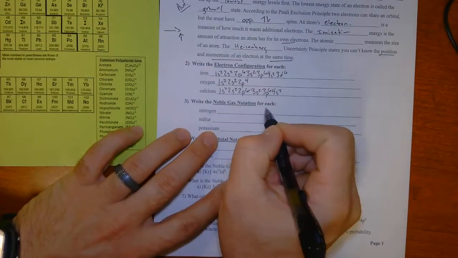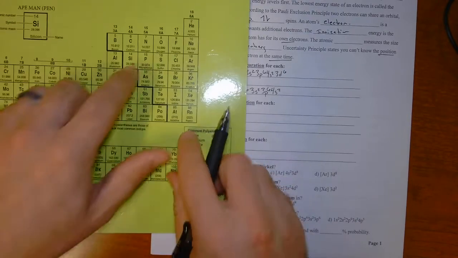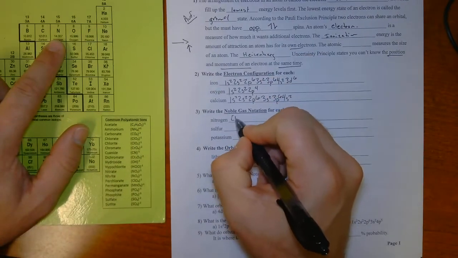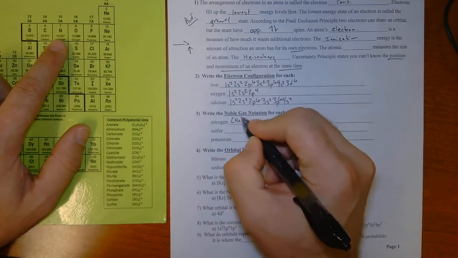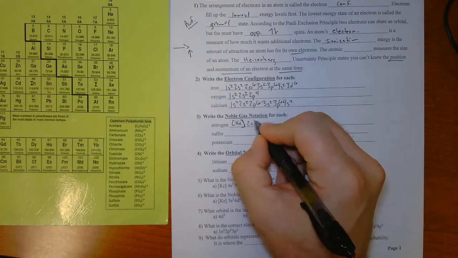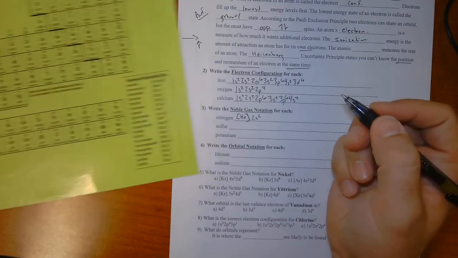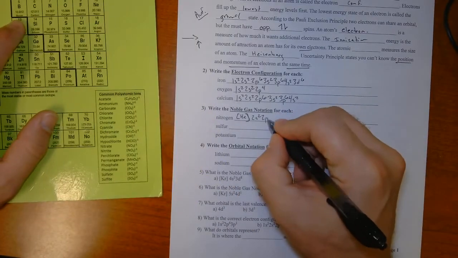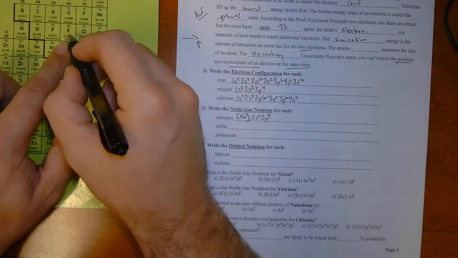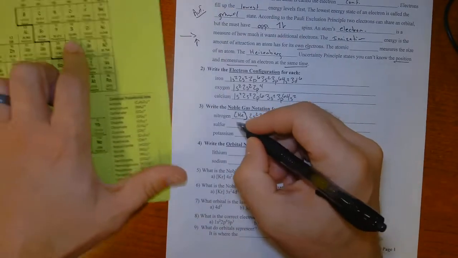So noble gas notation for nitrogen. Nitrogen's found here. Remember, helium falls behind it, and so I'm going to put helium in my brackets. So then I can start with helium, and I go 2s2, and then 2p3. Sulfur, which is found here, so I go with the noble gas behind it, which is going to be neon.